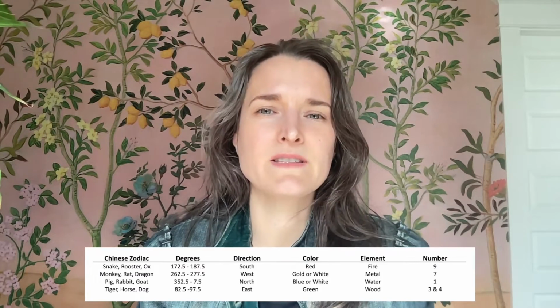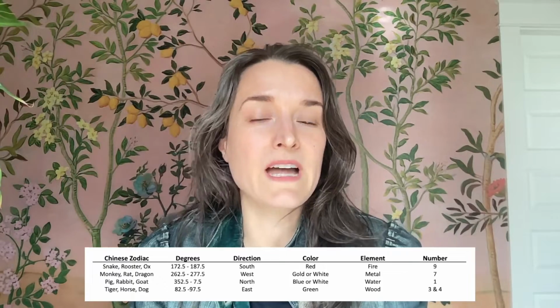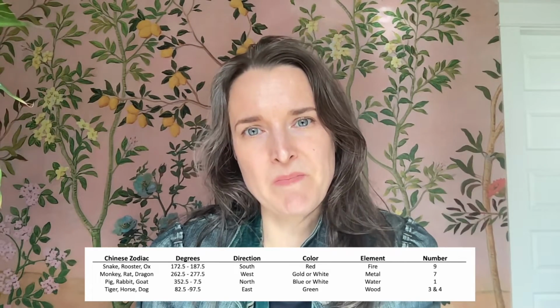So if you're in the living room with your compass and you're going east, you're going to walk to the far point of that space in your home, and that is the location where you want to place this peach blossom.